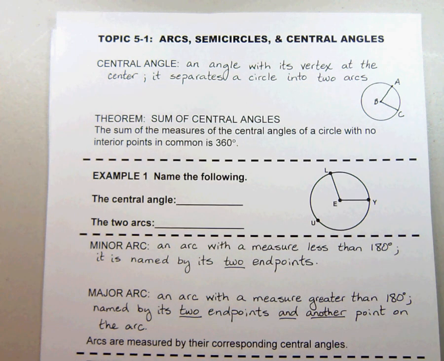This is topic 5.1, arcs, semicircles, and central angles. Alright, let's start with some definitions. A central angle is an angle with its vertex at the center. It separates a circle into two arcs.